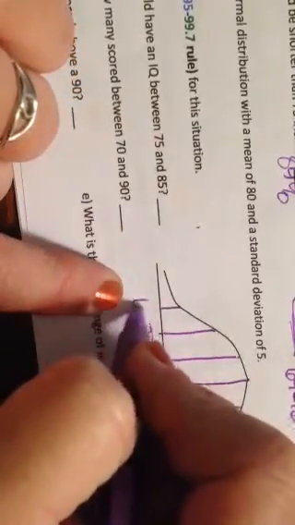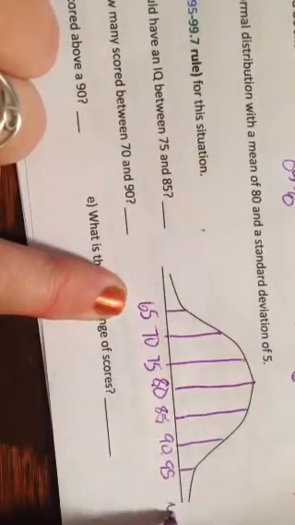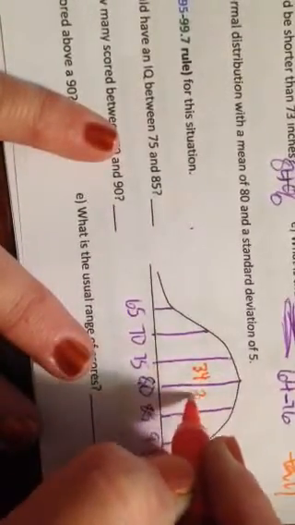Now we're going the other way. 1 standard deviation below, 2 standard deviations below, 3 standard deviations below. And this is 34, 13.5, 2.35, 0.15.